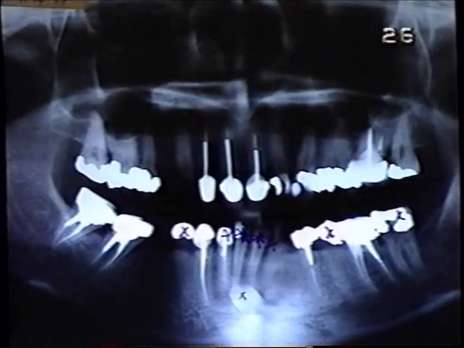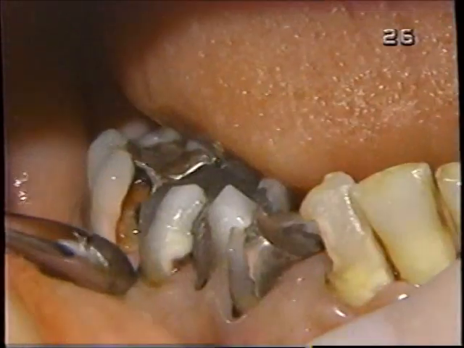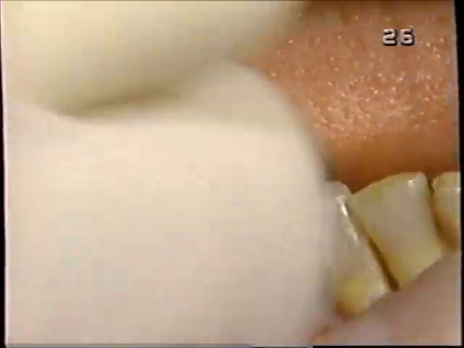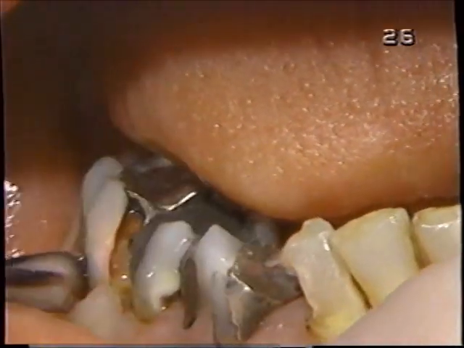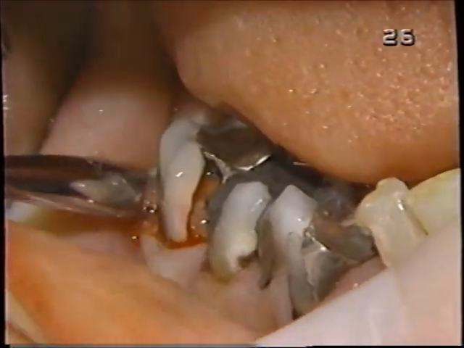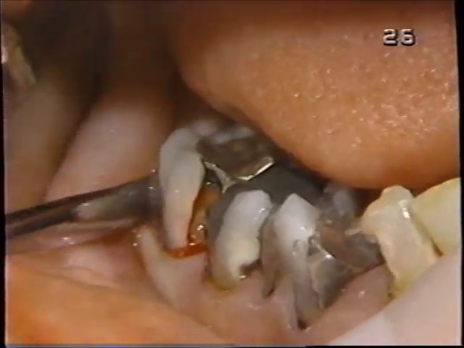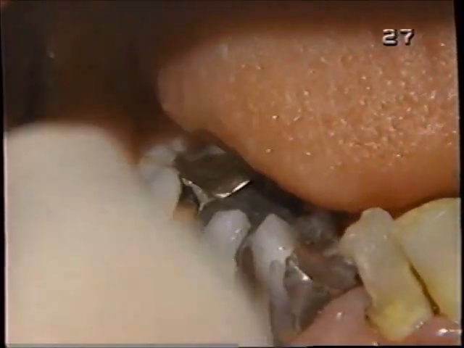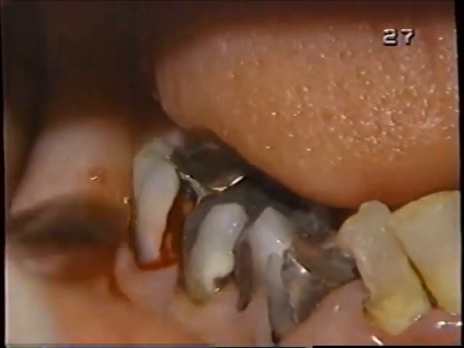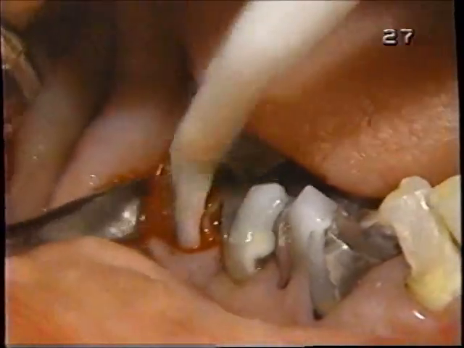Now, with the patient hopefully anesthetized, what we're going to do is reflect a cervical flap. Now keep in mind, we're going to retain number 30. So we want to do just a modest cervical reflection around 31 here. And then on the lingual as well.